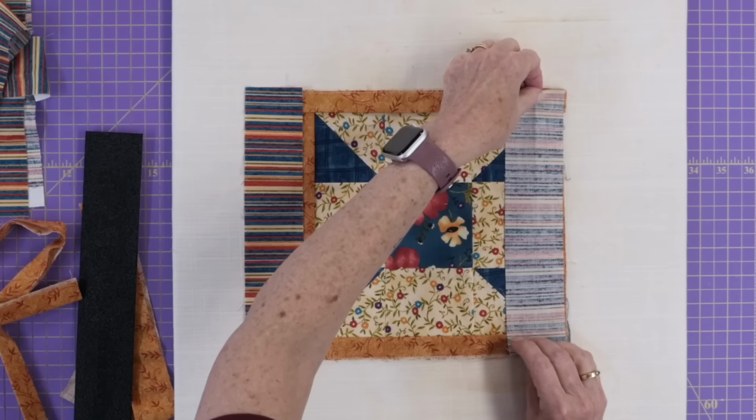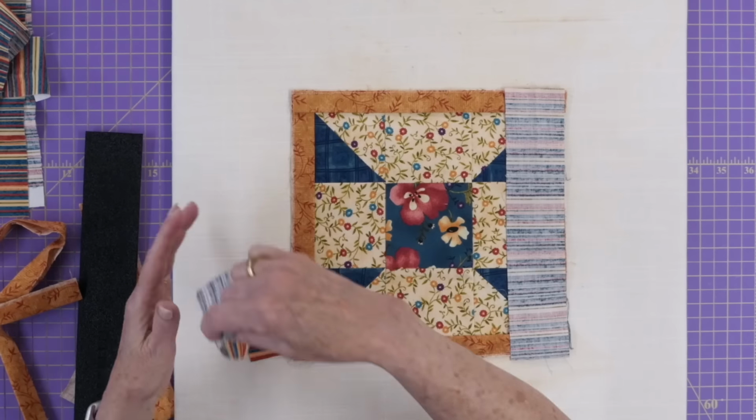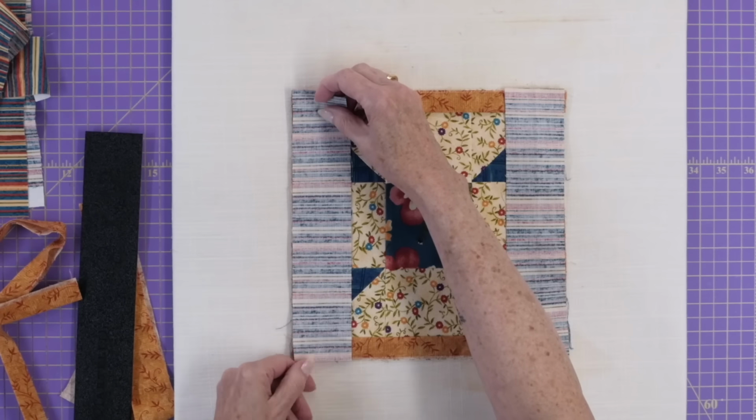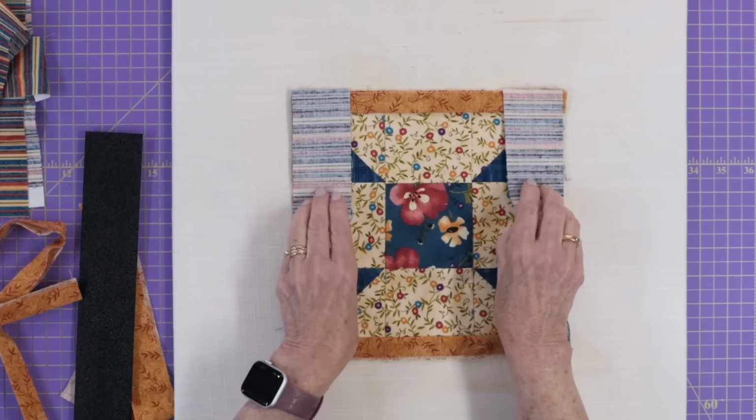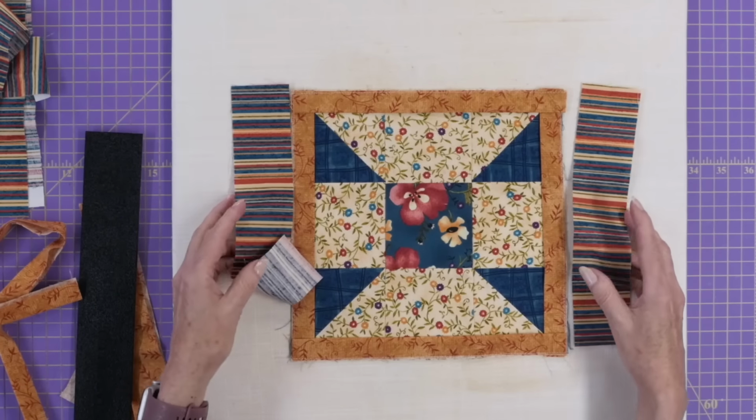Now these ones, when you put them on, you're going to sew these on with a 1/4 inch seam, your normal 1/4 inch seam, right? You're going to put them right sides together with your block, you're going to stitch them down here, and then we're going to be able to press them open before we add the top and bottom. So let me go to the machine, do that, and show you what the final step is to finish this block with a flange.